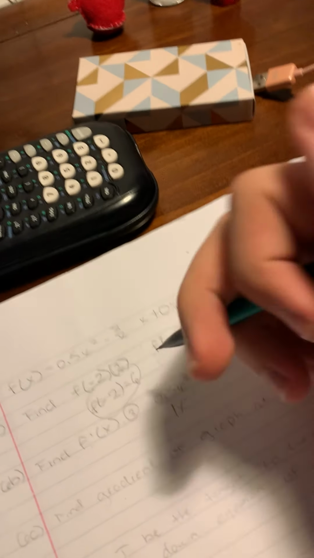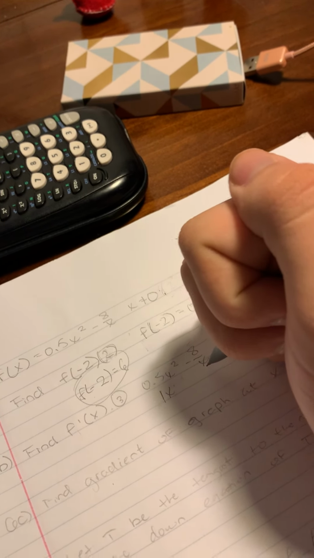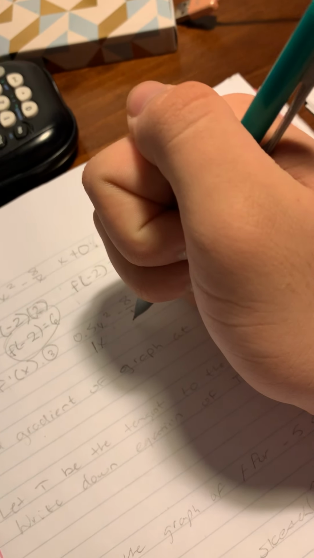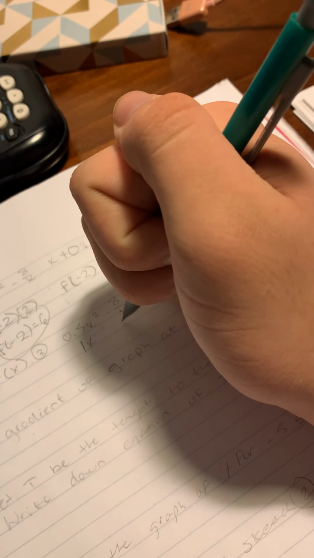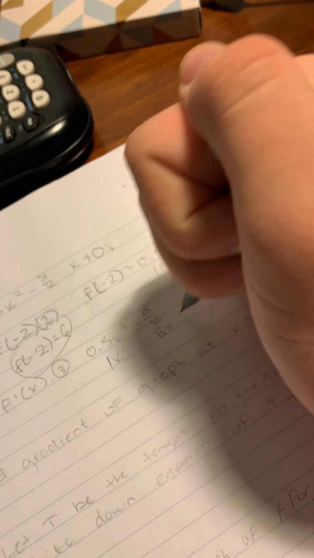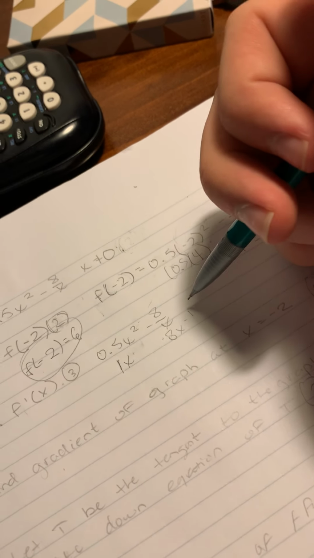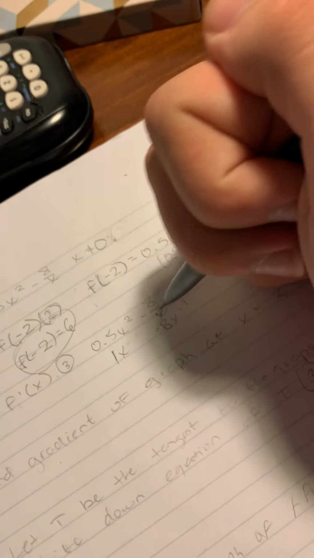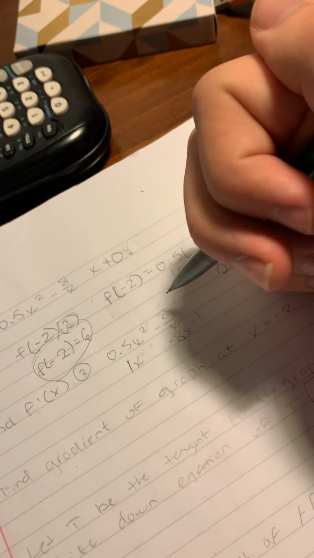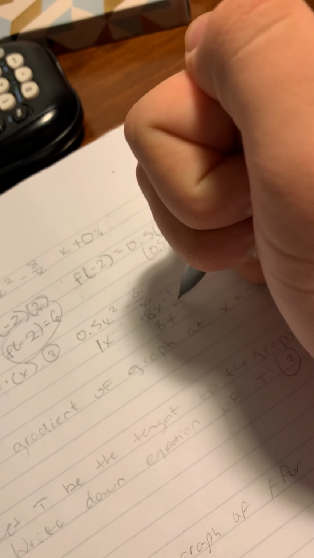8 over x is understood to be 8x to the -1, and there's a negative right here, and when you multiply them together, you get 8x, and when you subtract 1 from that exponent, it is a -2.